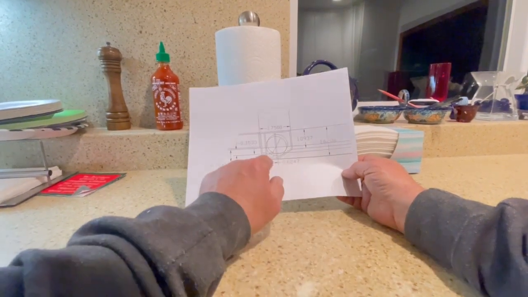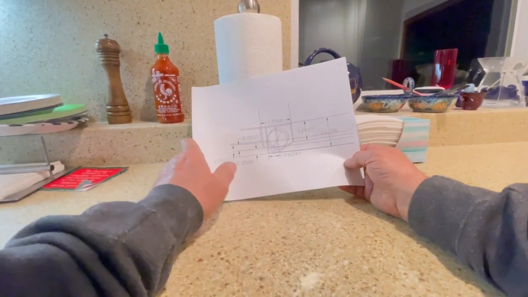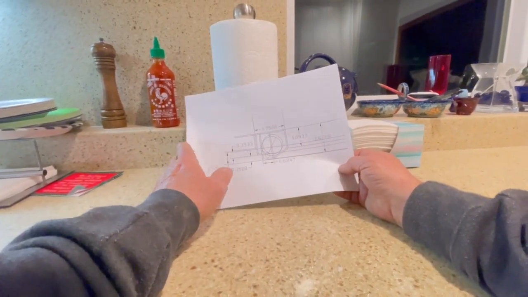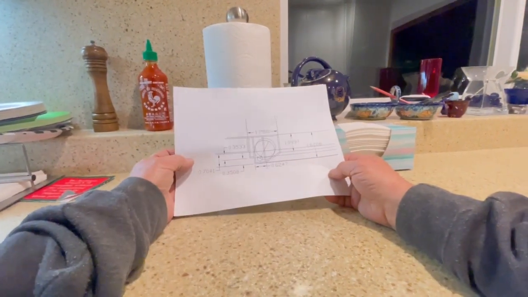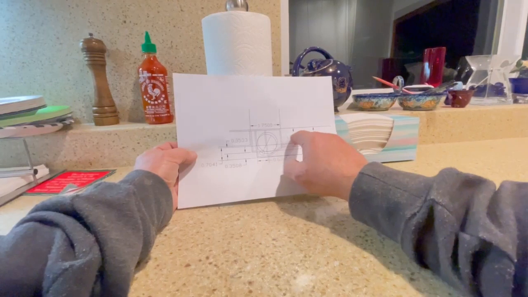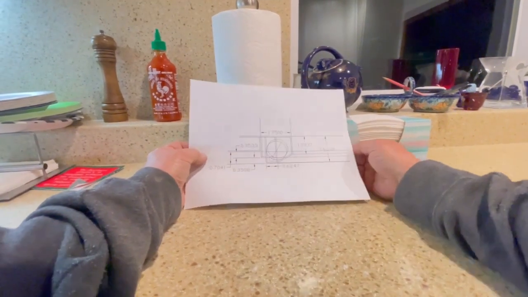Well, I've moved some things around, changed some things. I put some dimensions on it. And you see, there's only one dimension that's really pretty solid. The rest of them sort of follow suit, you know. Why is it 0.937? Well, there's a reason.